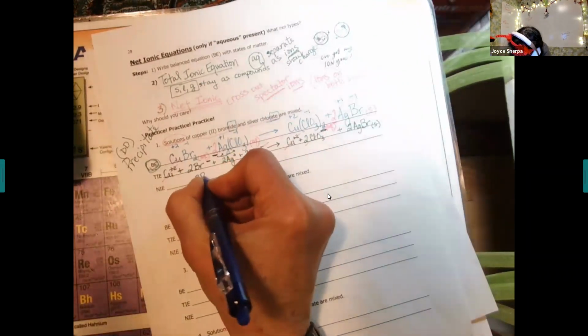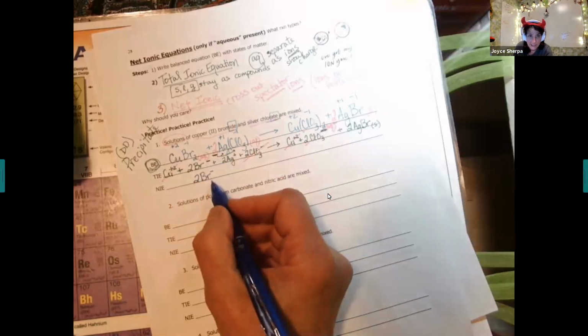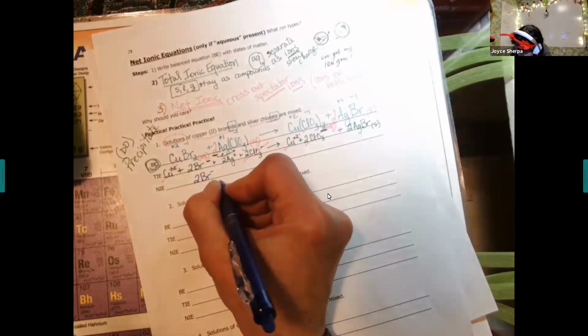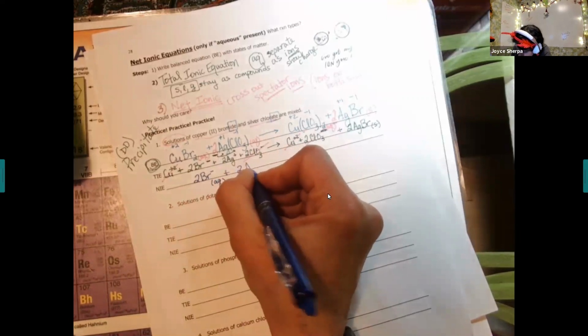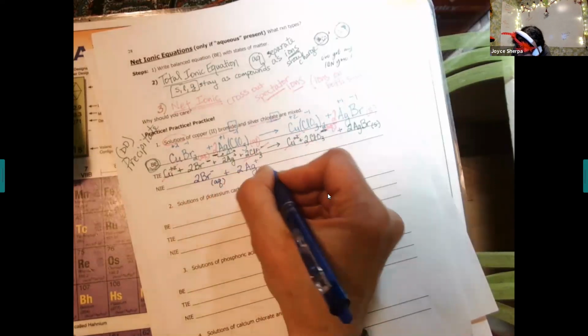And then we just bring down what we're left with, which is 2 bromides. Still show it as an ion. If you want, you can write aqueous. I'll write it this time. I don't like writing it. I have 2 silver ions.